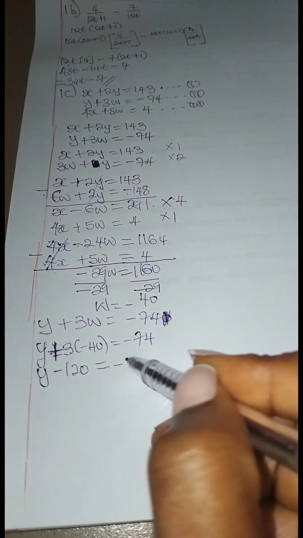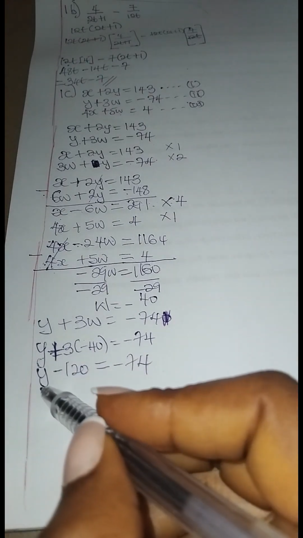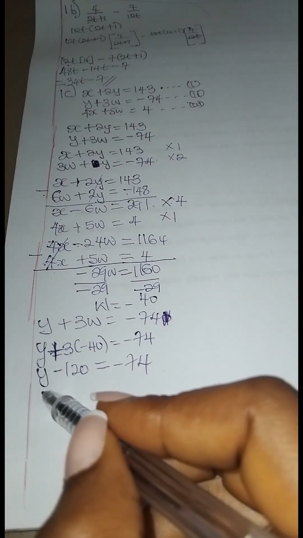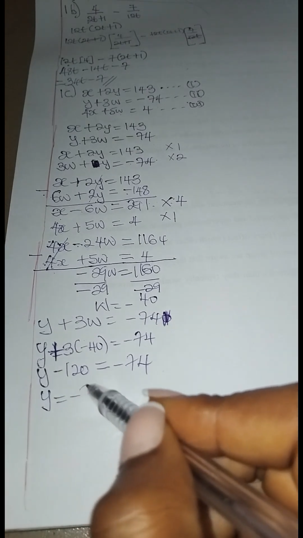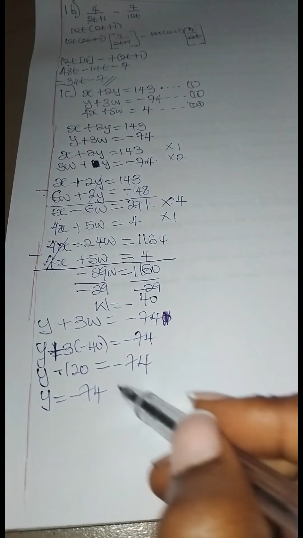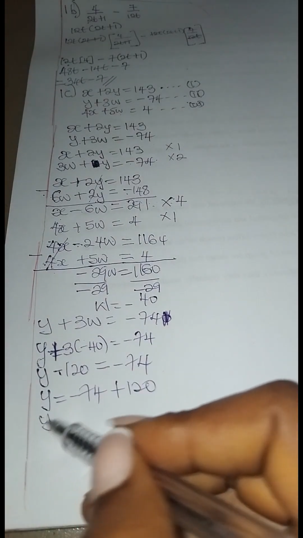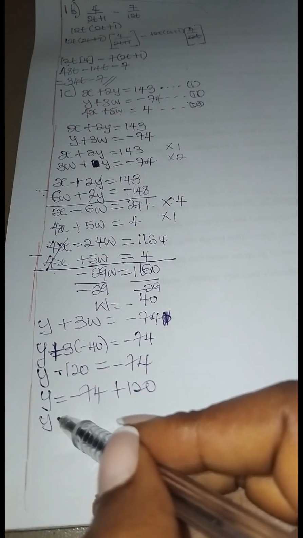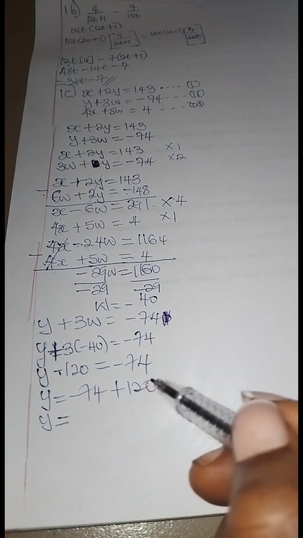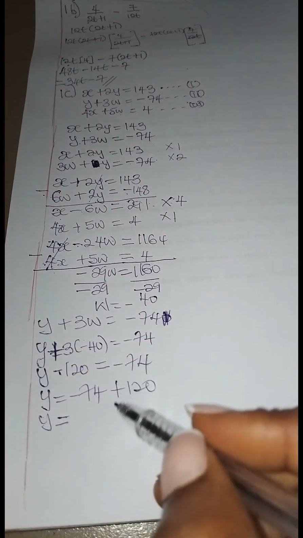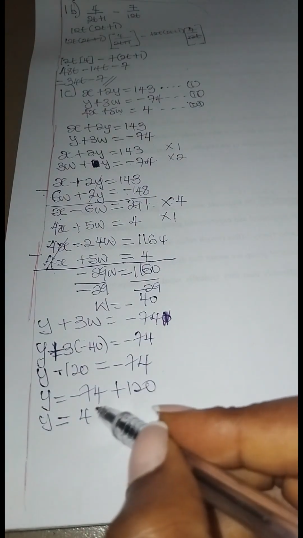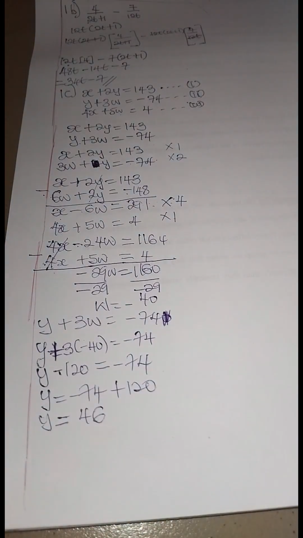So we have y minus 120 equal to negative 47. So y is now equal to negative 47, and the negative crosses over and changes to positive 120. Therefore, my y is negative 47 plus 120, which will give us 73. That's the value for y.